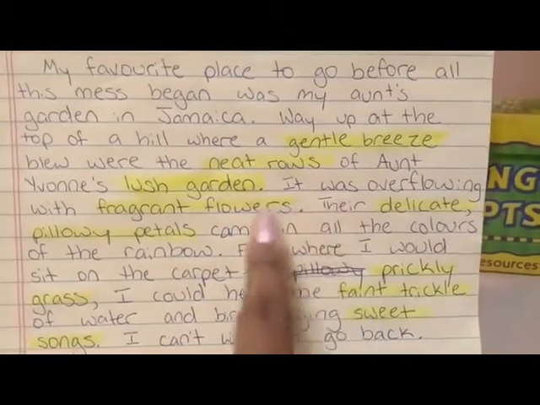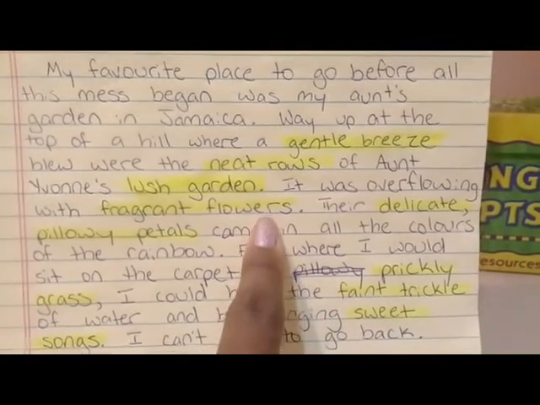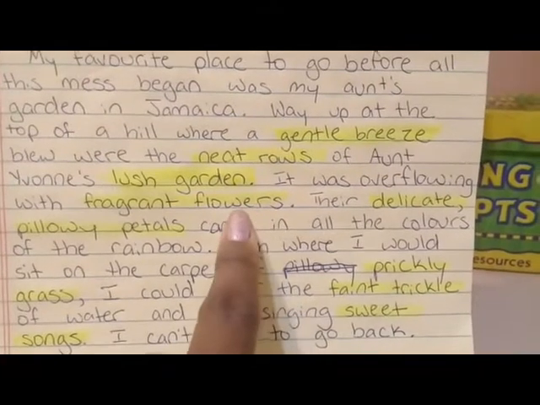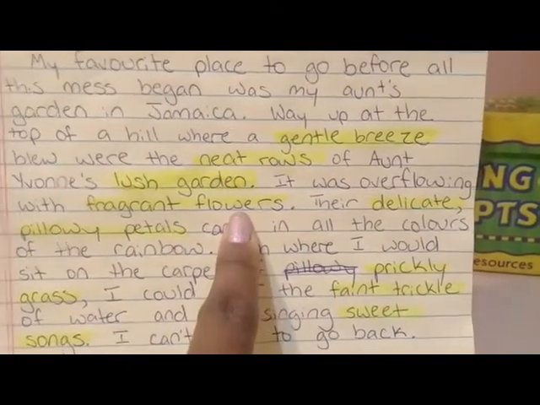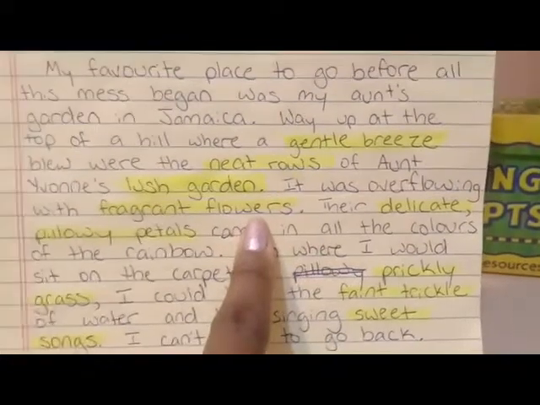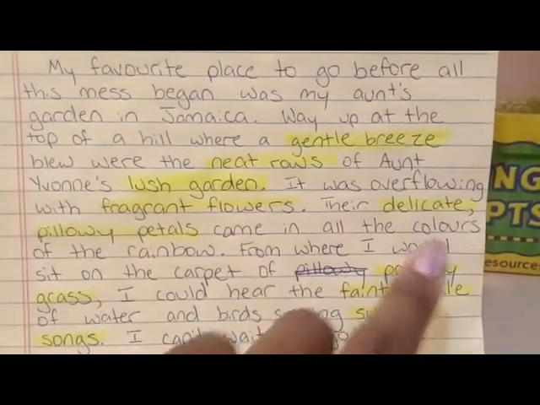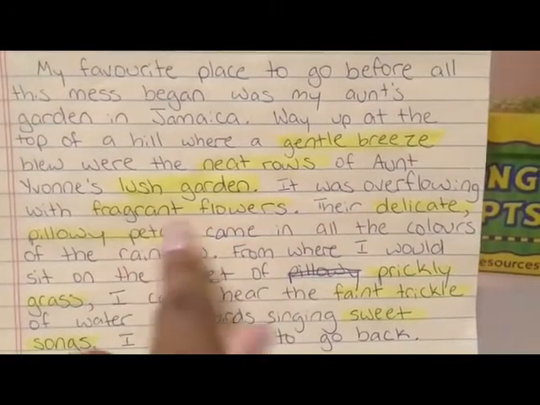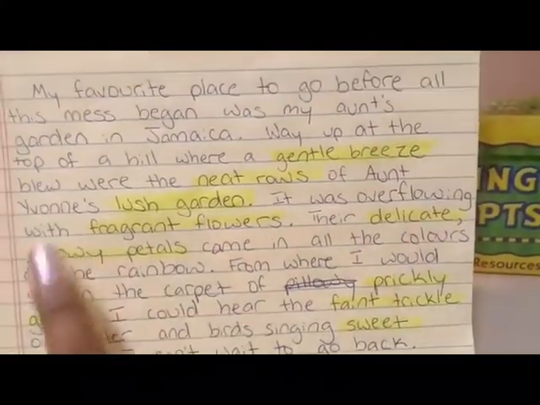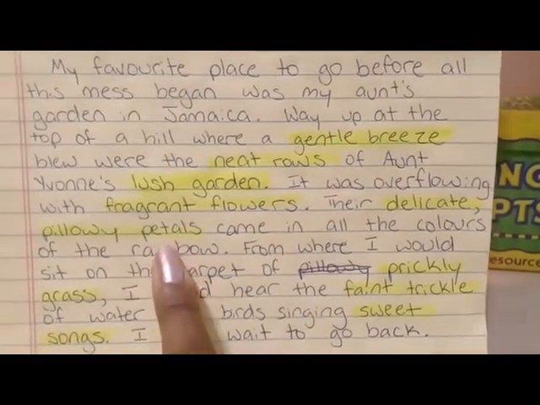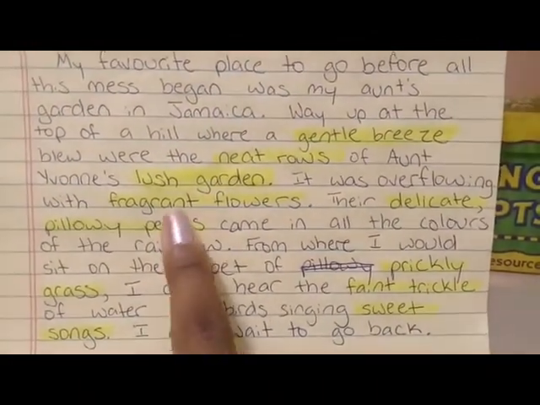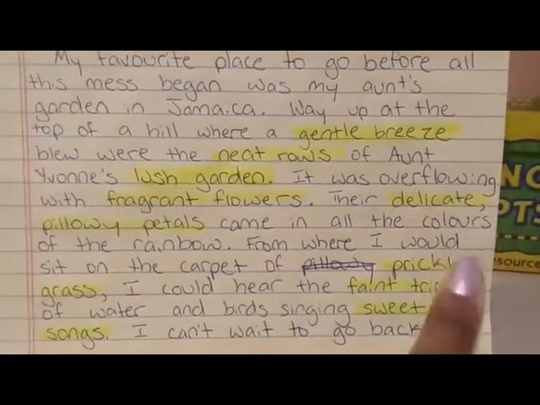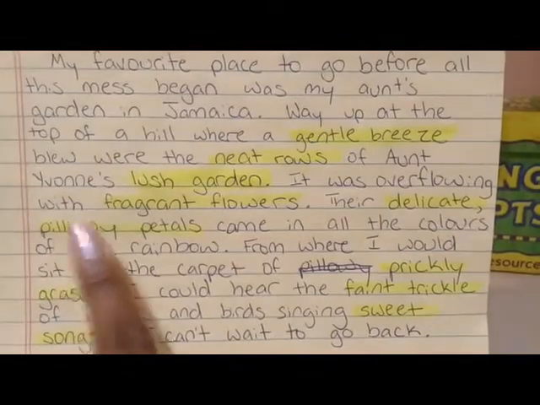In the next sentence, it was overflowing with fragrant flowers. I only have 1 in that sentence. So there is no rule that says you have to put a certain amount of description in each sentence. I encourage you to try and tie some of them together or to leave some on their own. That way it sounds more natural. In my next sentence, I said they're delicate, pillowy petals. I used 2 bits of description for petals. I noticed that on my graphic organizer, I mentioned petals twice. So instead of mentioning petals twice in my paragraph, I mentioned them once and used the 2 describing words, pillowy and delicate.